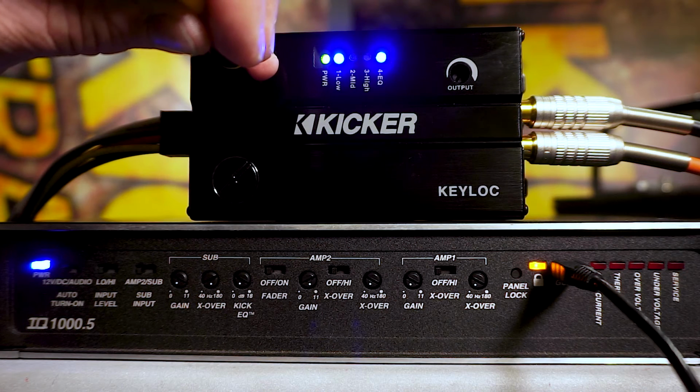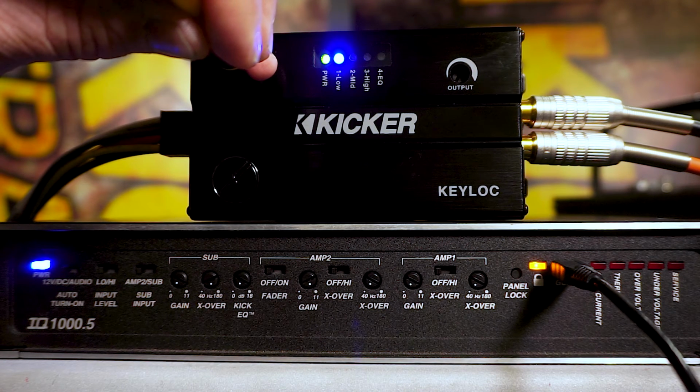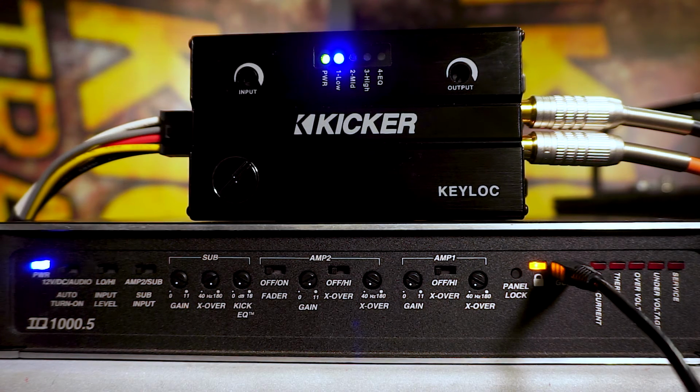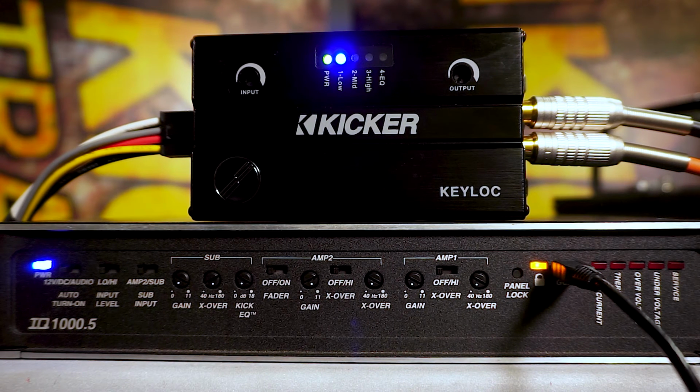Turning this slowly, you notice the LEDs will shut off. This means I'm no longer clipping the inputs to the left or right channels. We'll want to let this sit for about 10 seconds to make sure as that sweep goes higher and lower in frequency, it does not clip either the left or the right inputs. Now that we have the input level properly matched to the source unit, we're going to begin the setup process.